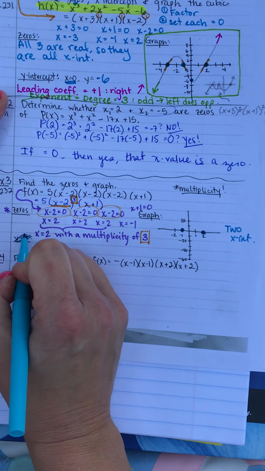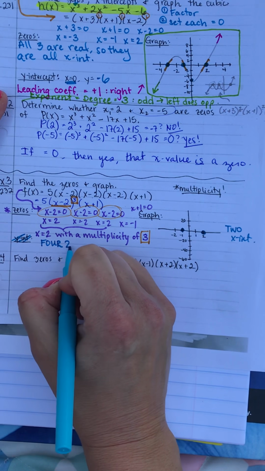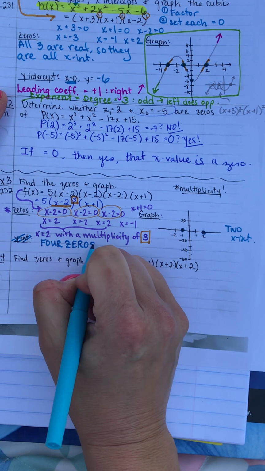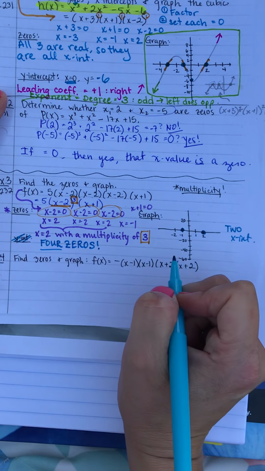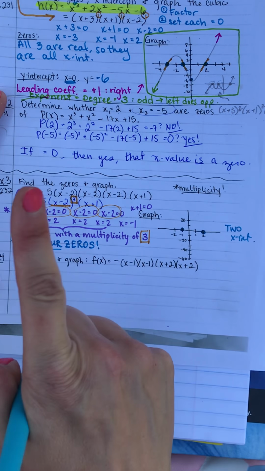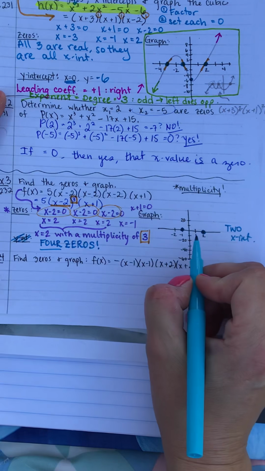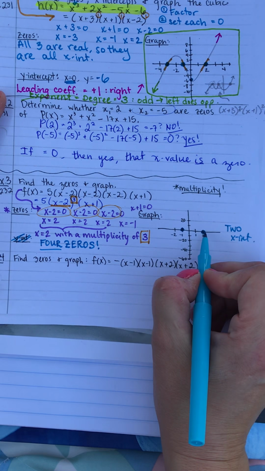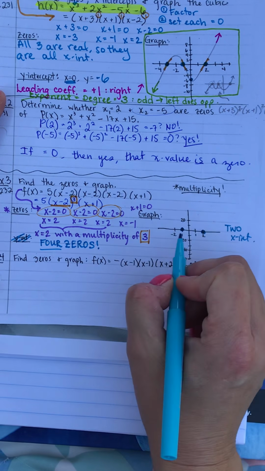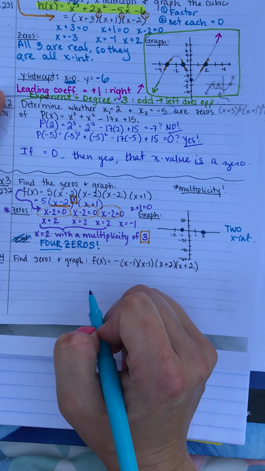You have 4 zeros. How do you know you have 4 zeros? Where are the 4 zeros? I only see 2. No. You see 2 real zeros, but one of them is a multiplicity of 3. So you really have 4 real zeros.